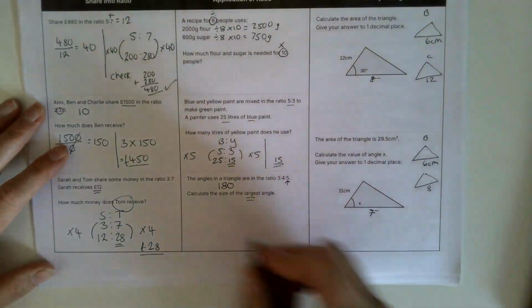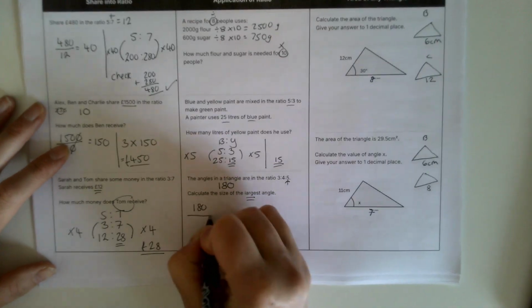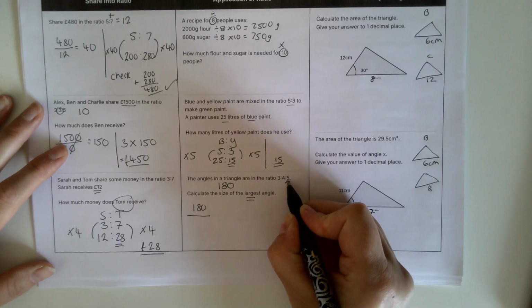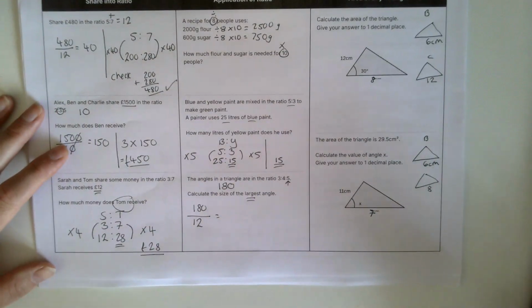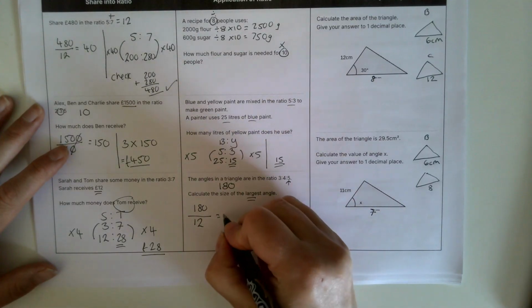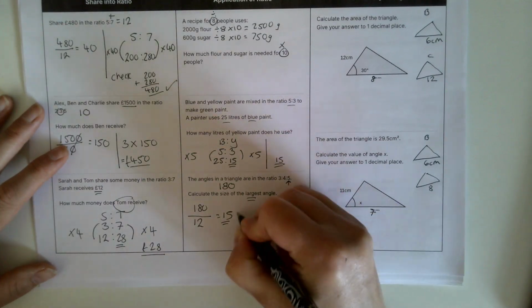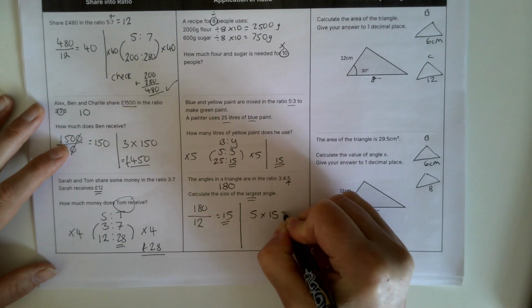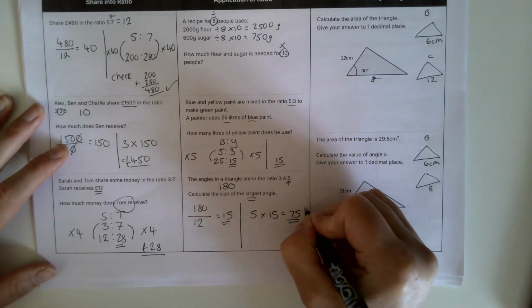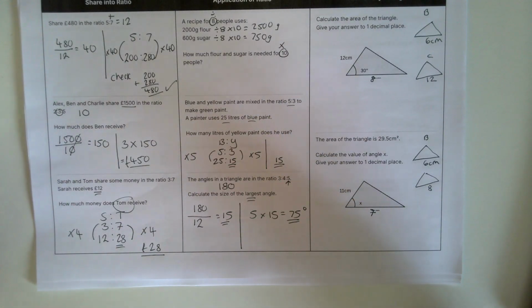So we need to now share 180 into, and then you're going to add all these together, which gets you 12, and then we're going to work out what we've got to scale it up by. That gives us 15. Because it's only the largest angle we want, we can now just do 5 times 15. So that means the largest angle must be 75.